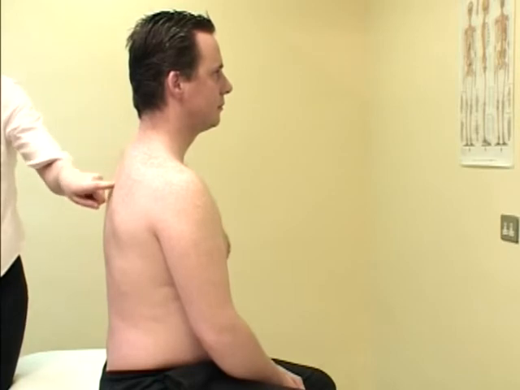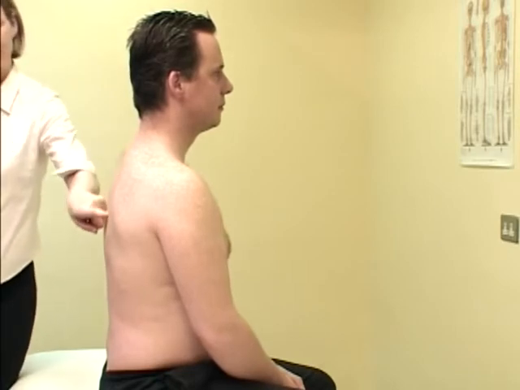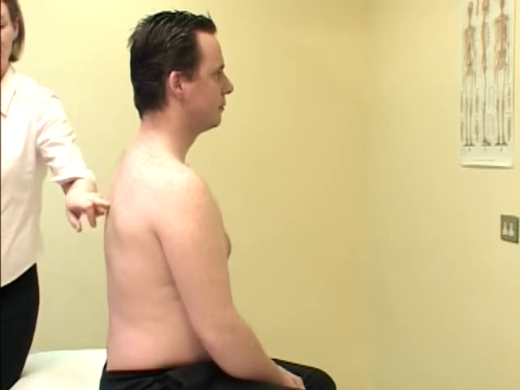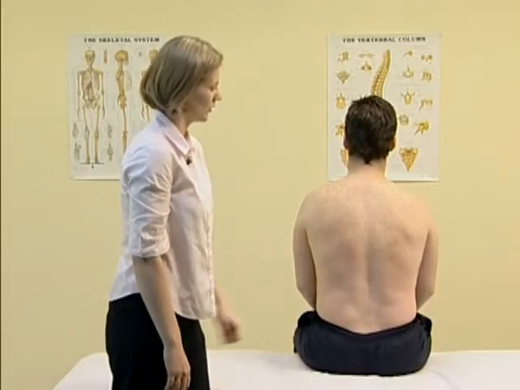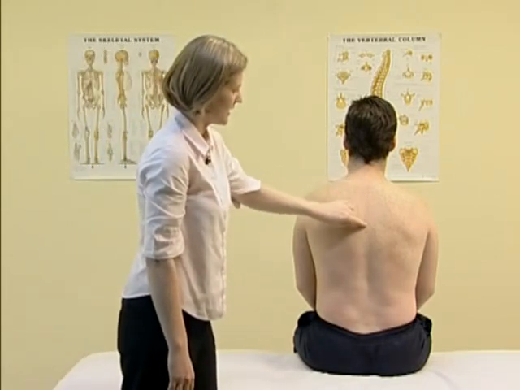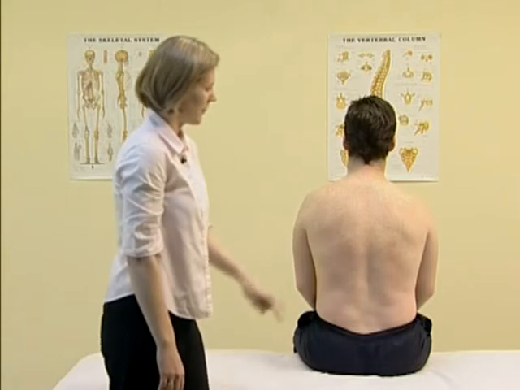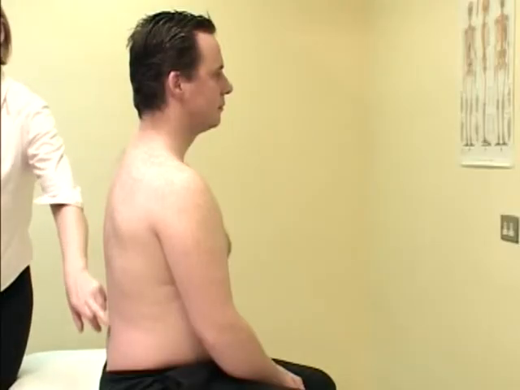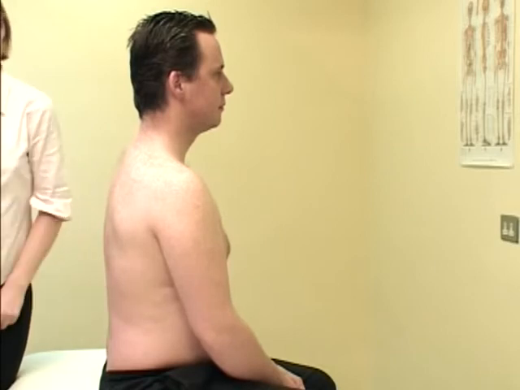And then coming down into the thoracic, we can have a good look at the thoracic curve from the side to establish whether or not the kyphosis is increased, decreased, or normal. If somebody had an increased thoracic kyphosis, they might commonly have a more rounded shoulder appearance, and they may also have a compensatory lumbar lordosis.